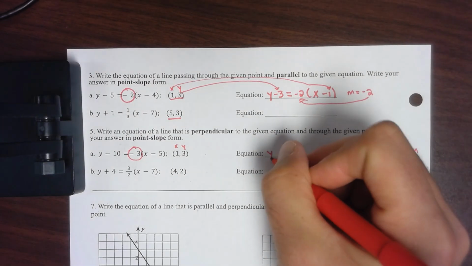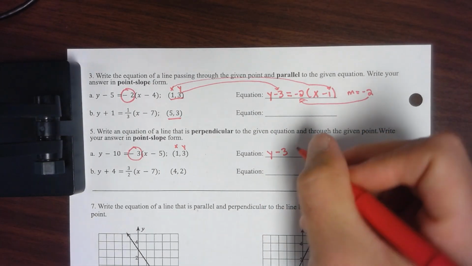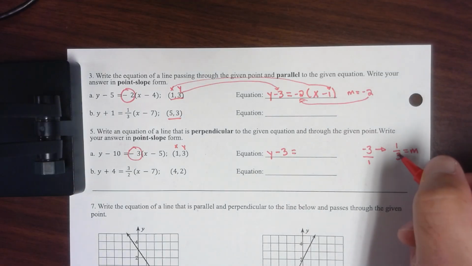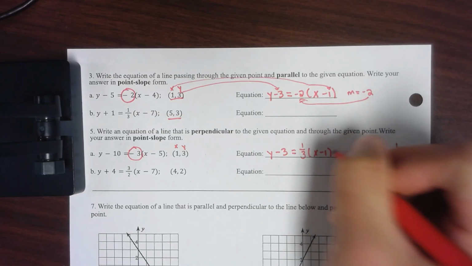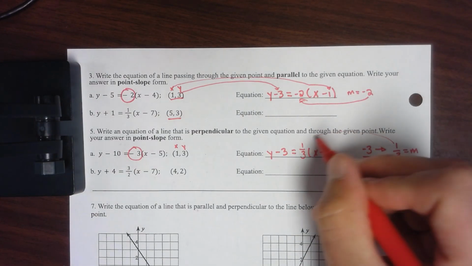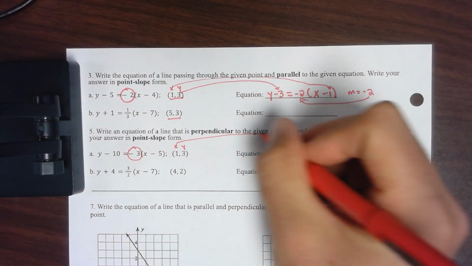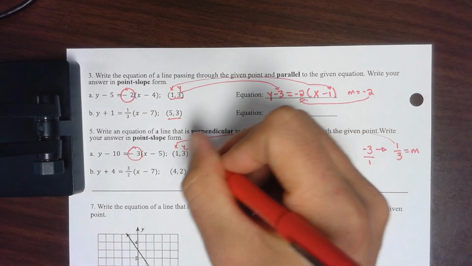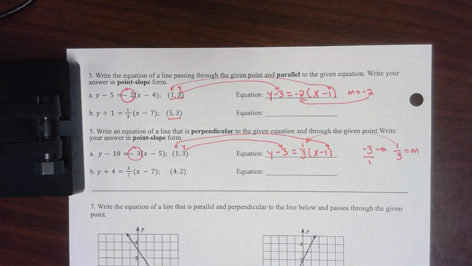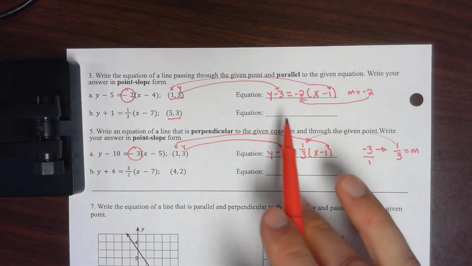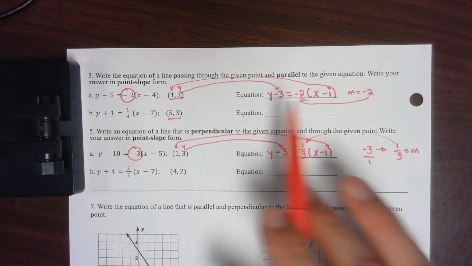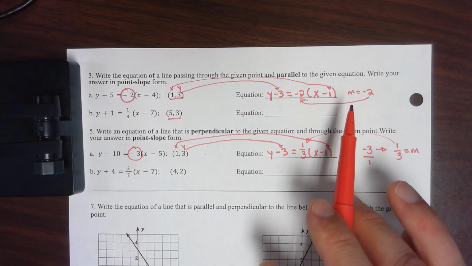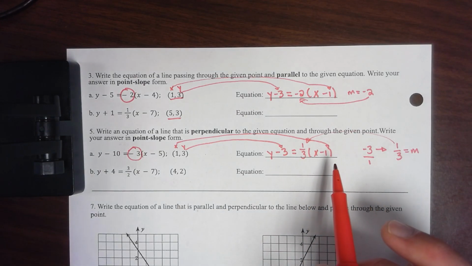So this equation becomes y minus 3 equals our new perpendicular slope of 1/3 times x minus 1. Okay, slope going right after the equal sign, x coordinate being subtracted from the x, y coordinate being subtracted from the y. Of course, just like we talked about in yesterday's lesson, if we put the y coordinate after the parentheses and write it as +3, that is absolutely okay as well.